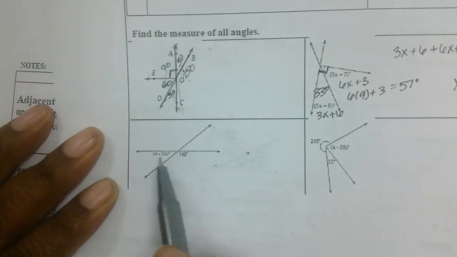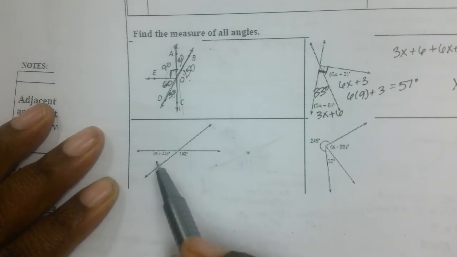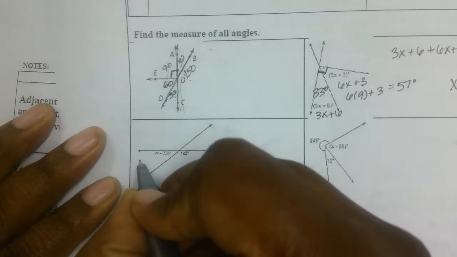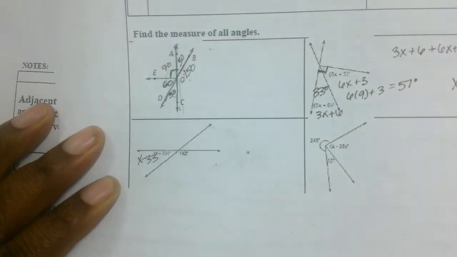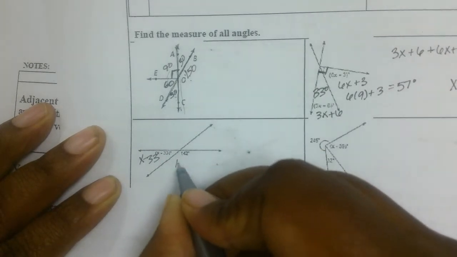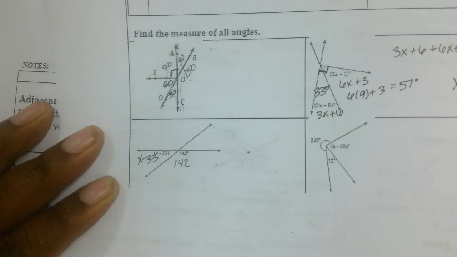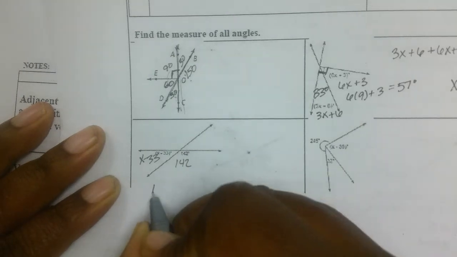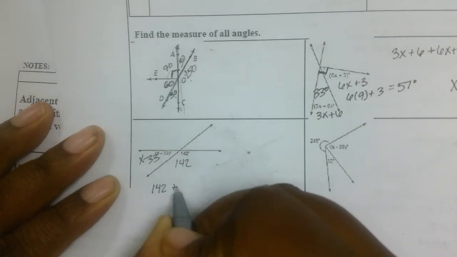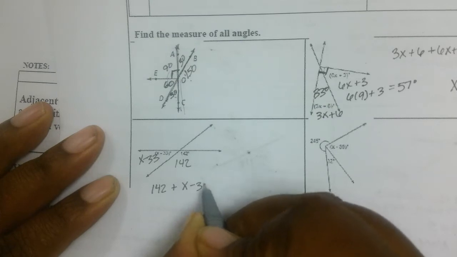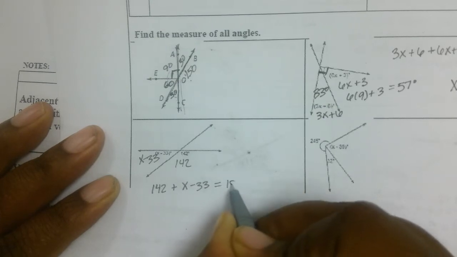When I come down to this one, again, I know that's hard to see. This right here says x minus 33 degrees, and this says 142 degrees. When you look at this, you should see, hey, I've got a linear pair. They're making a straight line. Since they're a linear pair, I just add them together: 142 plus x minus 33 equals 180.